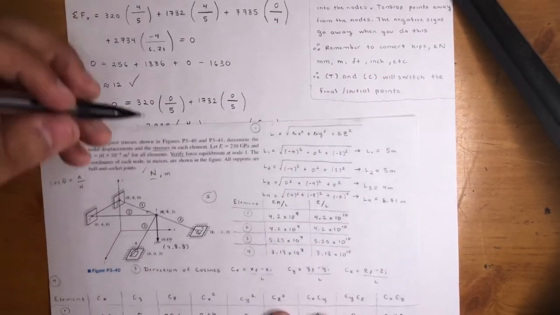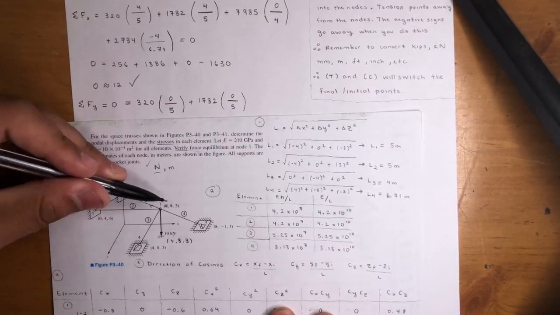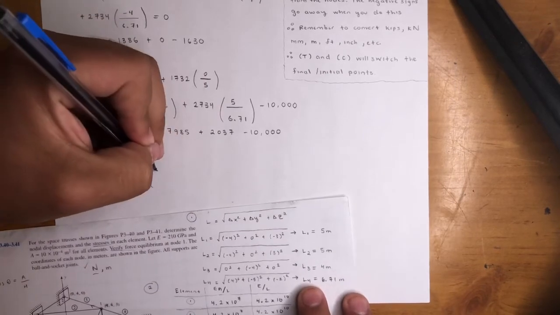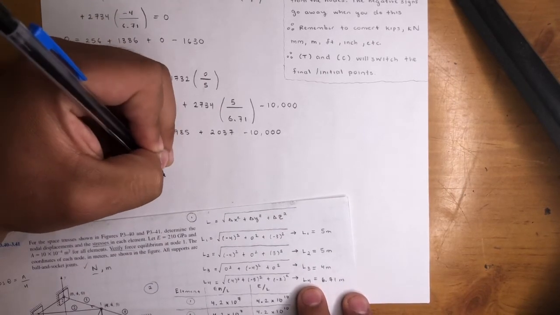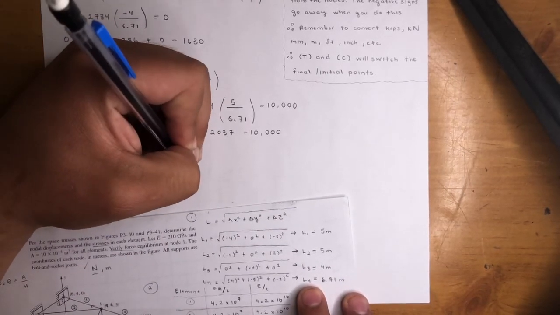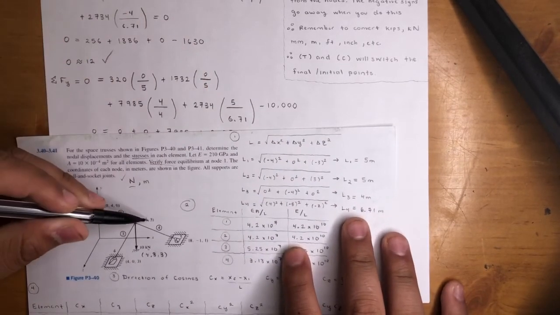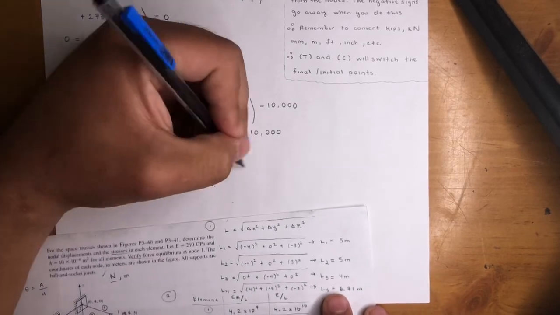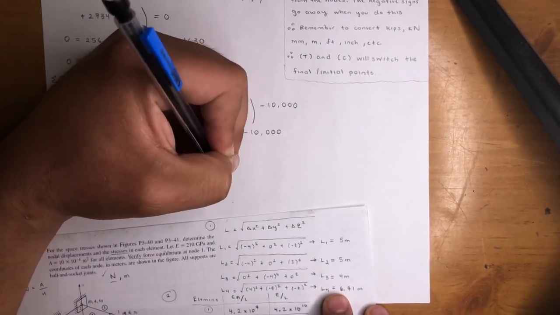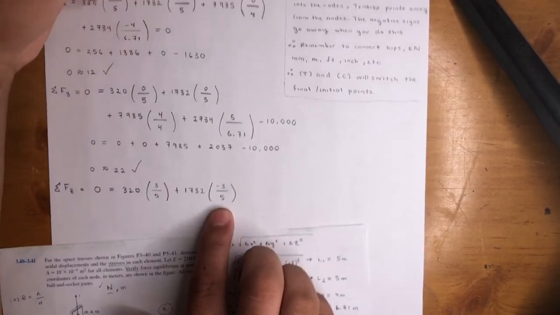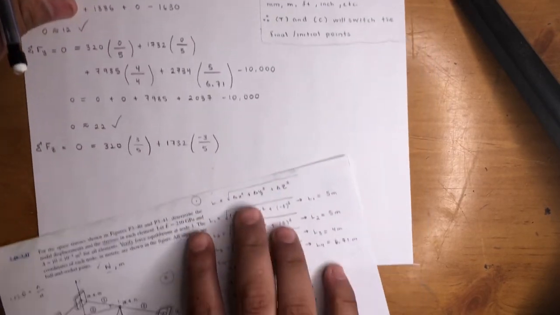It's pointing into node 1, so we start at z. 3 minus 0. That is 3 over 5. I'm going to speed it up a little bit. 1732, it's pointing into node 1, so it's 3 minus 6, -3 over 5. The lengths are respective to each one, just FYI, you have to remember.